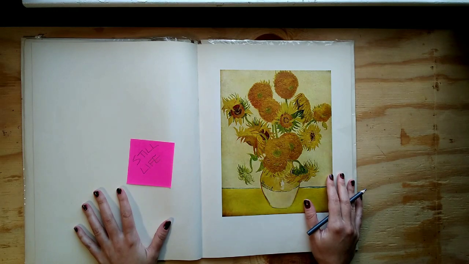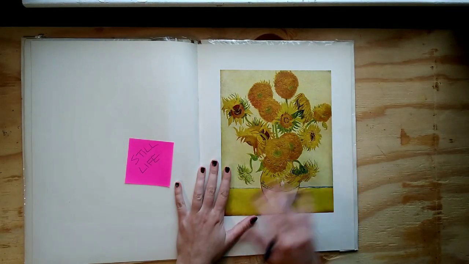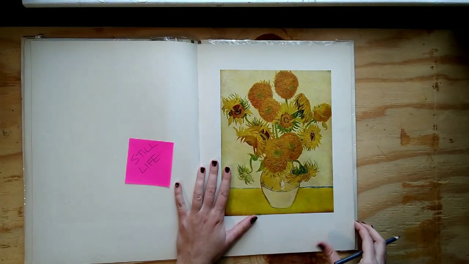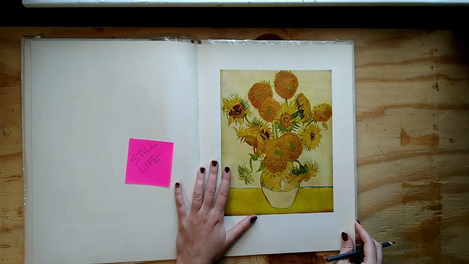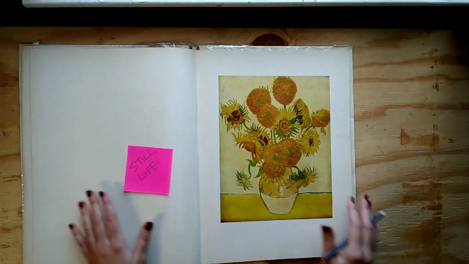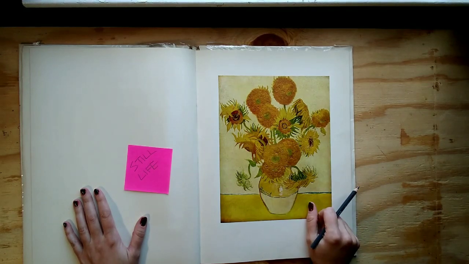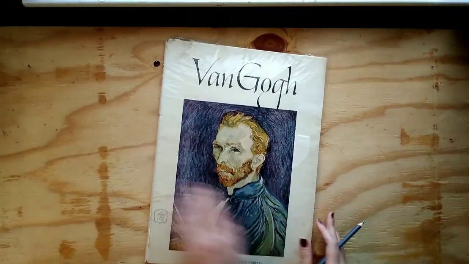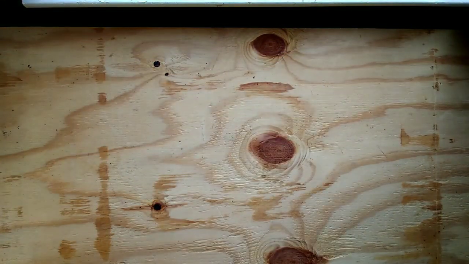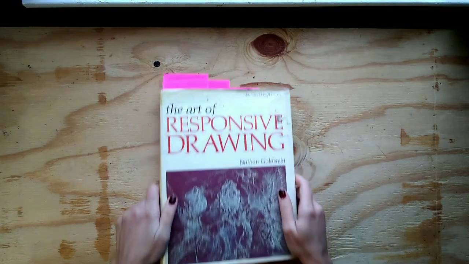still lifes ever. Vincent van Gogh, Sunflowers. And he had tons of these. And I thought that I just had to show you this to start with. Still life. This is what we're going to learn. So what we're going to do is talk about how to get there. And there's a few steps that we have to do in order to get there.